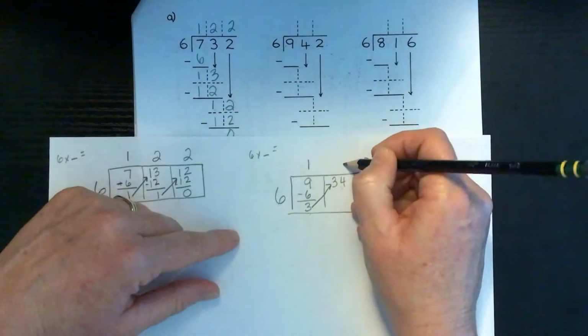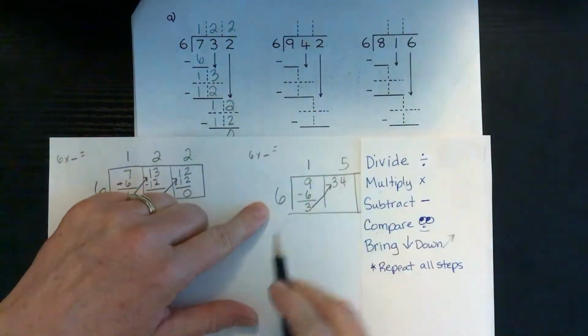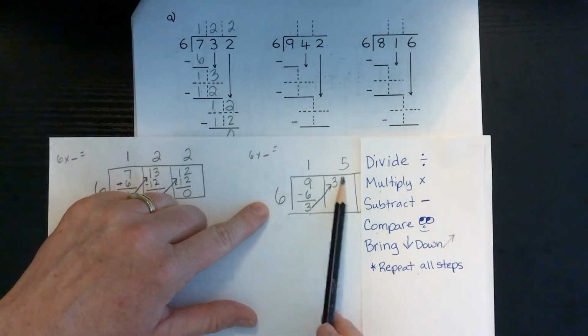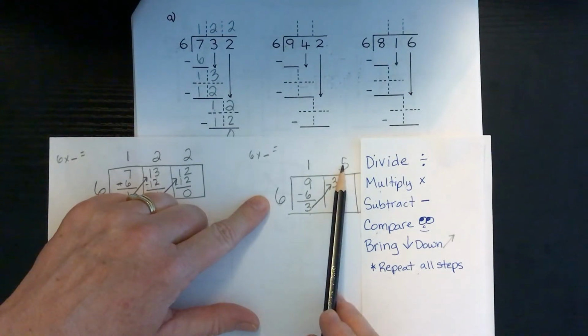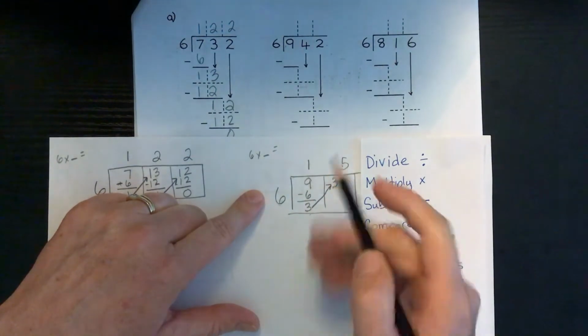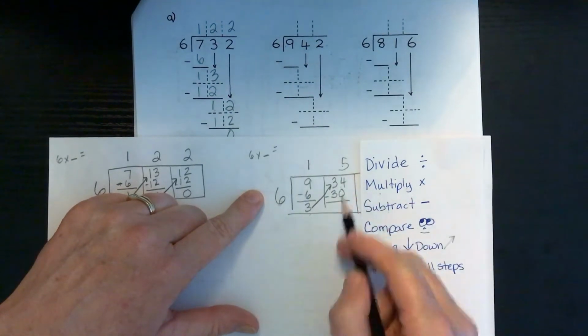Good. Hopefully you figured out what number goes up here. It's a 5. Because 30 was as close as I could get. How did I get that 30? 6 times 5. So 6 divided into 34 is 5 because 5 times 6 is 30. But I know I'm going to have something left over. In this case, it's a 4.